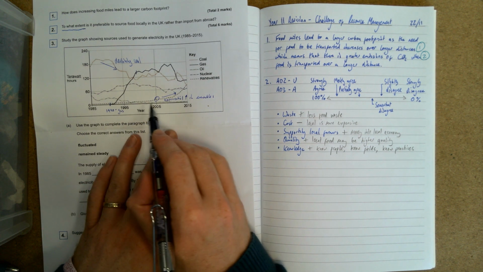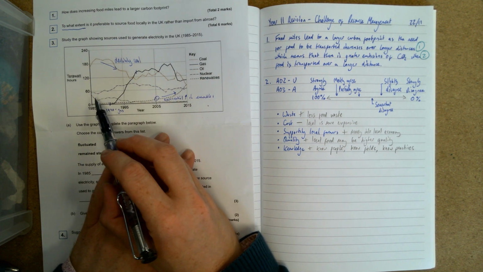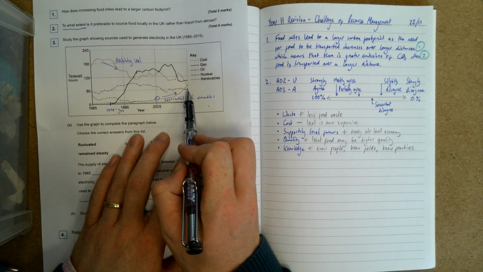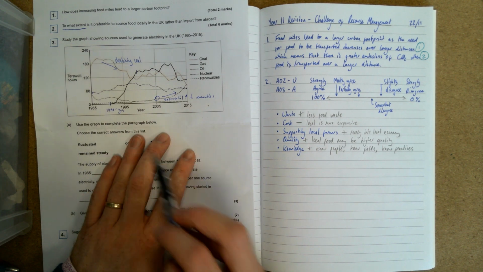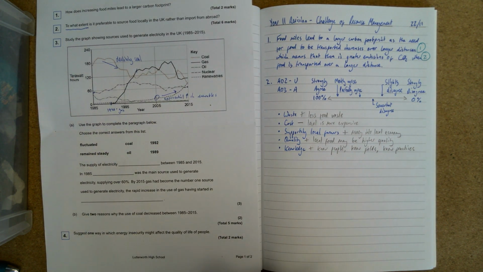Oil all but disappears, nuclear fluctuates but is kind of around the same level, kind of around 60 terawatt hours. So we've got a few different things we could say from this. So let's see what the question wants us to do.